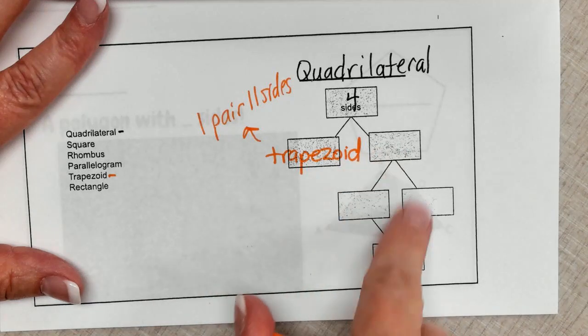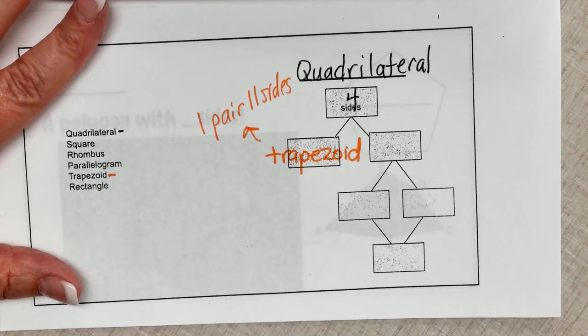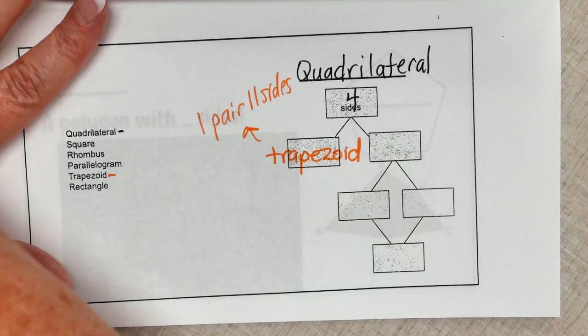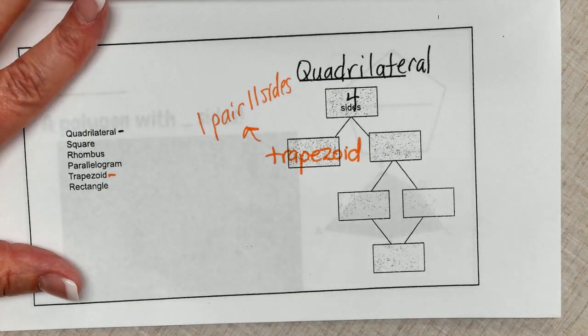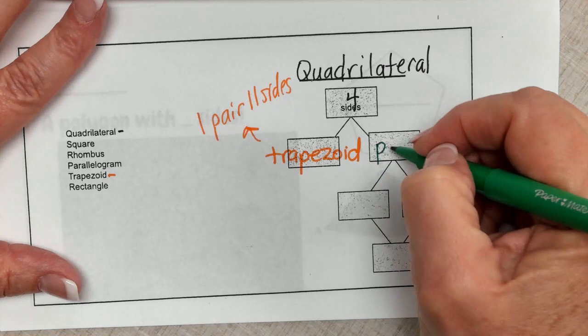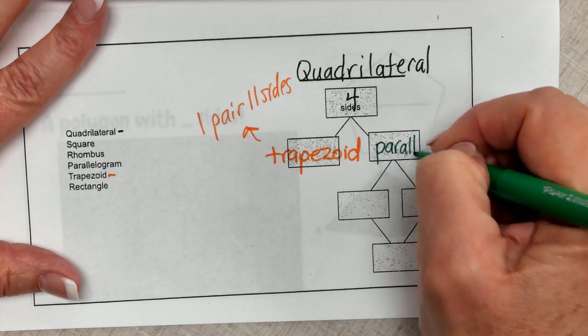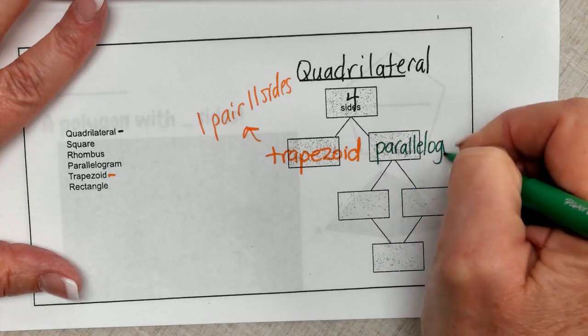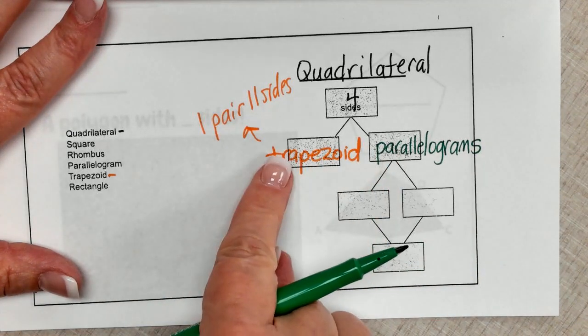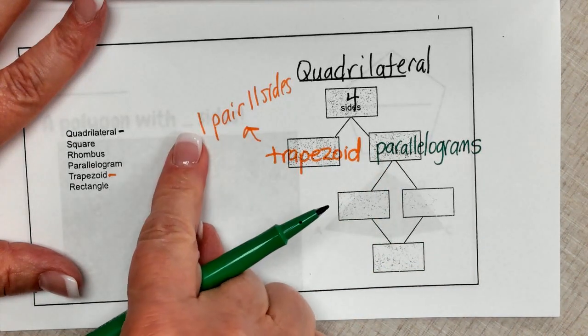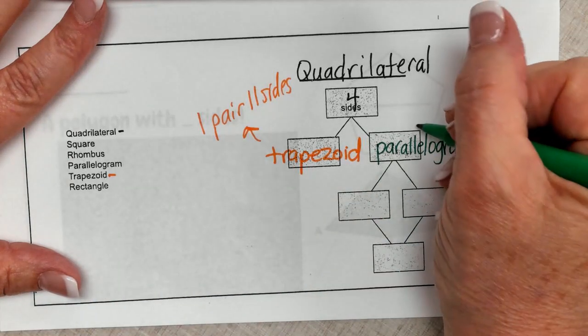The bigger side of the family, I think, would be the parallelogram family. So I'm going to put parallelogram over here. Parallelograms are quadrilaterals. They are not trapezoids because trapezoids have one pair of parallel sides.